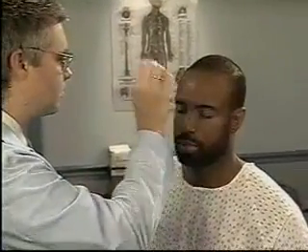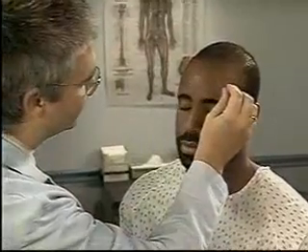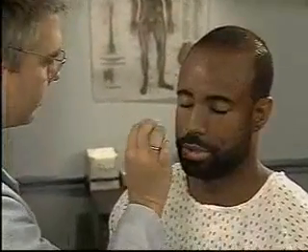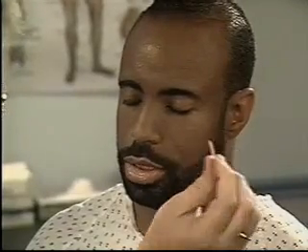Then, with the patient's eyes closed, test for pain sensation using the sharp end of a previously unused safety pin or other suitable sharp object. Occasionally, substitute the dull end for the sharp one as you test scattered areas. Sharp. Sharp. Now I'm going to compare side to side.